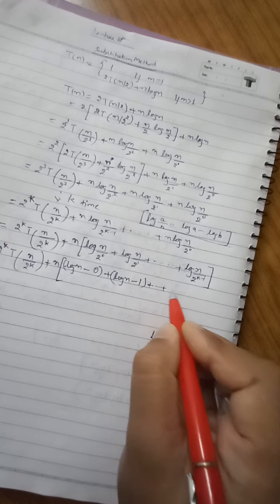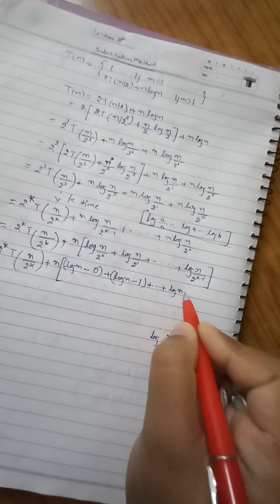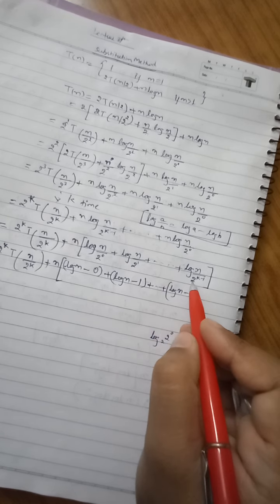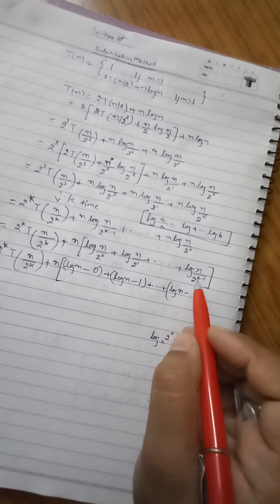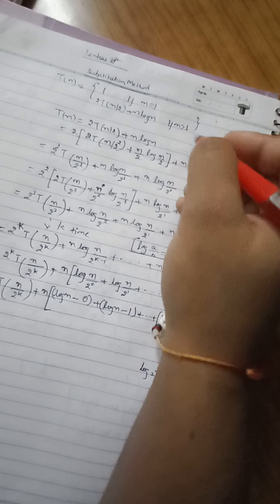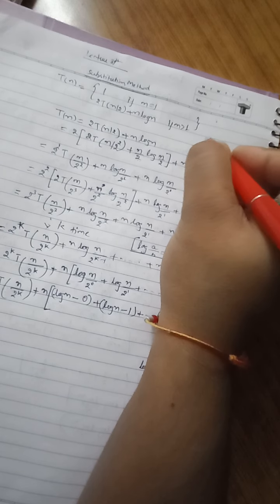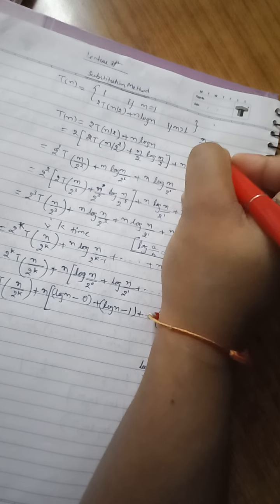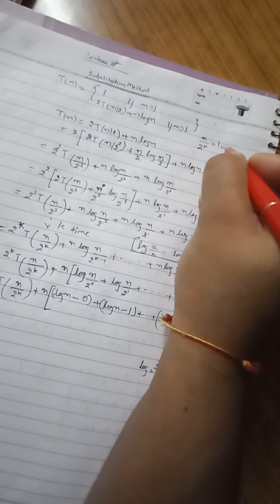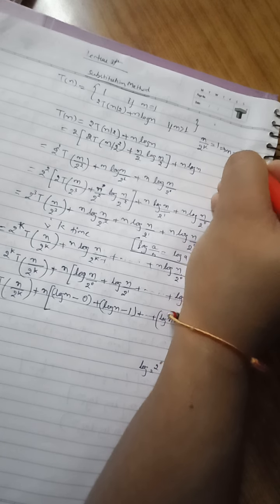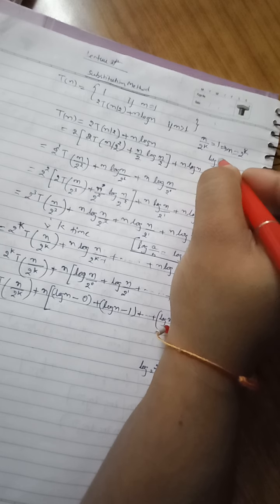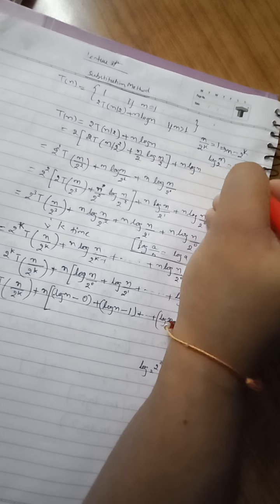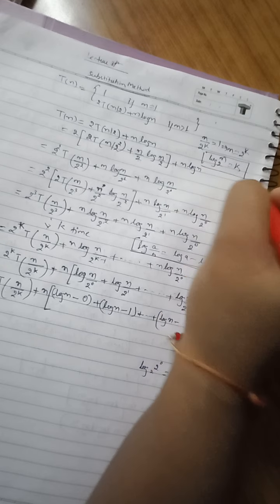So what we will get at the end, log n minus, this is 2 to the power k, this is 2 to the power k. So suppose n/2 to the power k is equal to 1, it implies n is equal to 2 to the power k. If we take log, we get log n base 2 is equal to k.